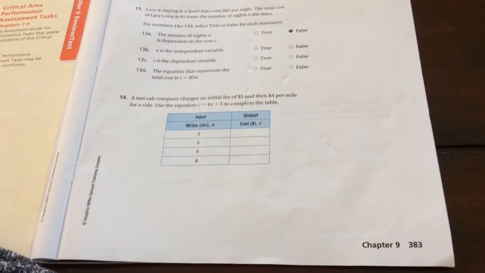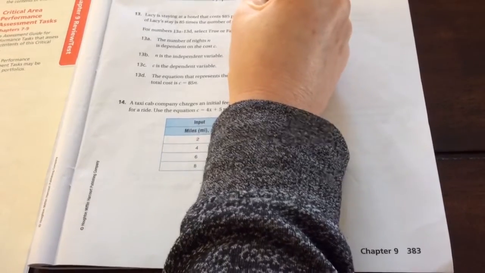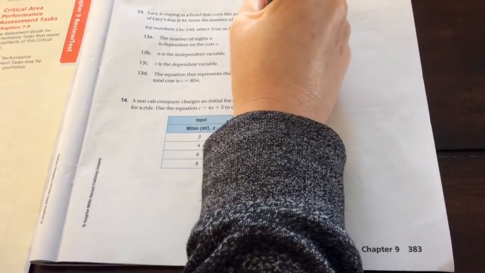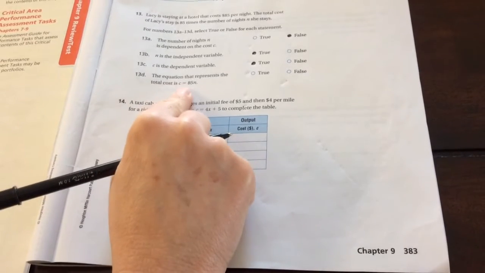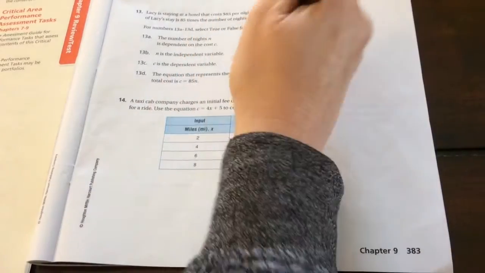13b, n is the independent variable. That's true. The number of nights is independent. C, the cost is the dependent variable. That's true. The next one says the equation that represents the total cost is C equals $85 per night. That would be true.